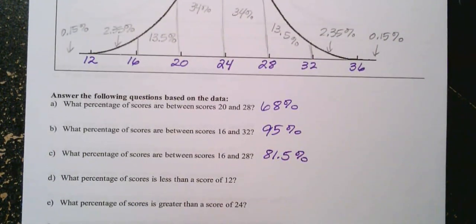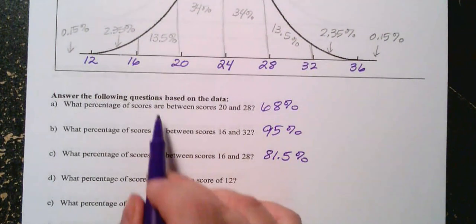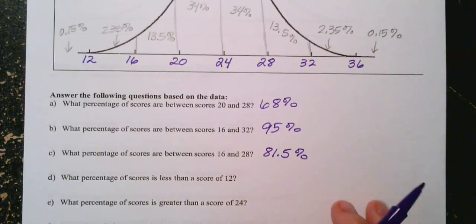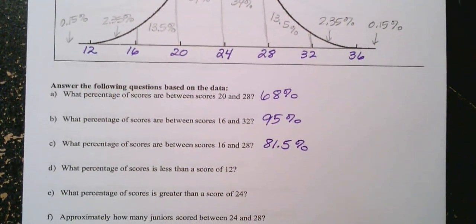What percentage of scores is less than a score? Well, I guess is less is fine. I guess these might actually be is too. I got sidetracked thinking about the grammar there because percentage, is percentage plural or singular?